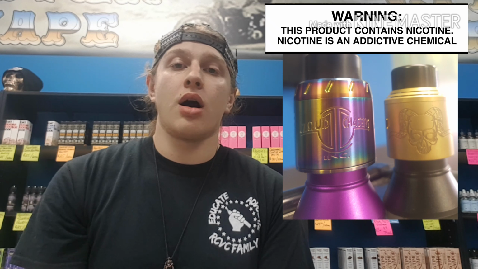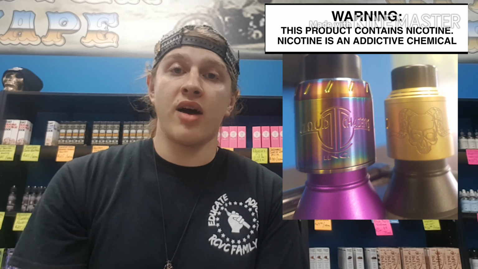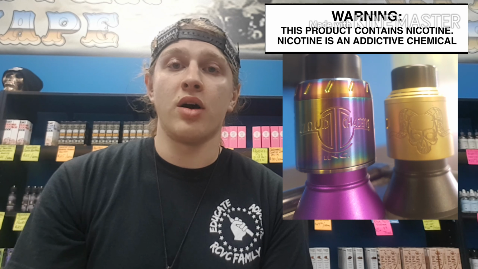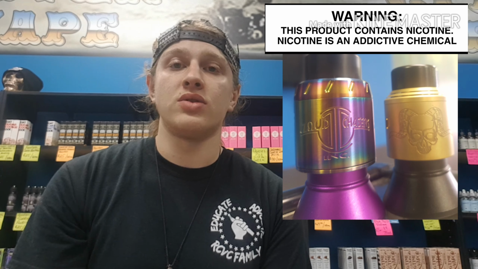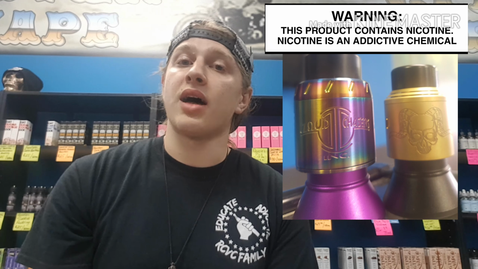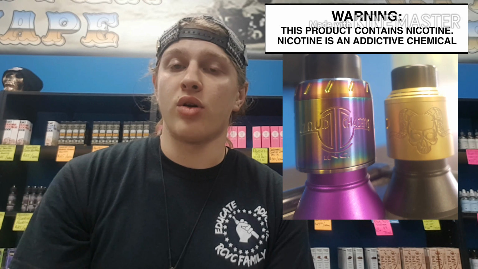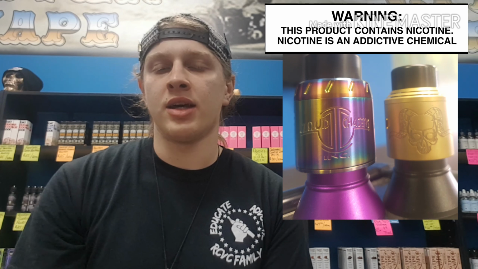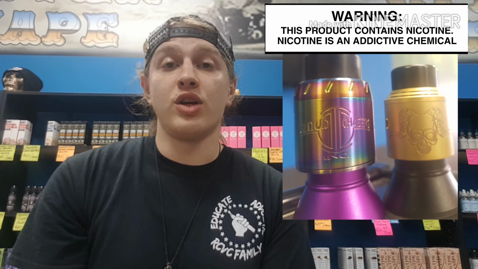Some downsides of having an RDA is you're gonna have to drip it a little bit more often. It doesn't have that juice well, so it's gonna take a little bit more juice. It also has a chance of over dripping. It's something a lot of people run into when they first go into an RDA, which means you're still gonna have a little bit of leaking until you get used to what the proper amount of liquid is for your setup in your RDA.